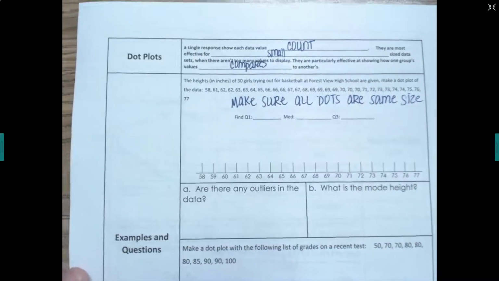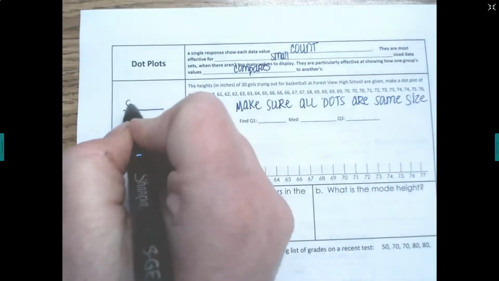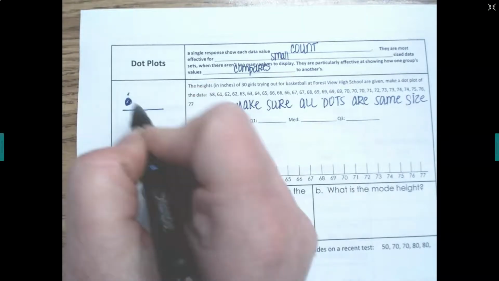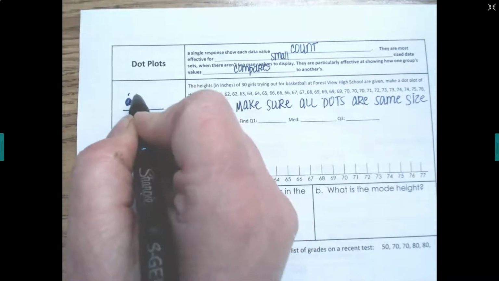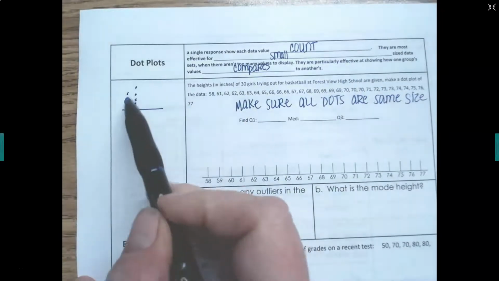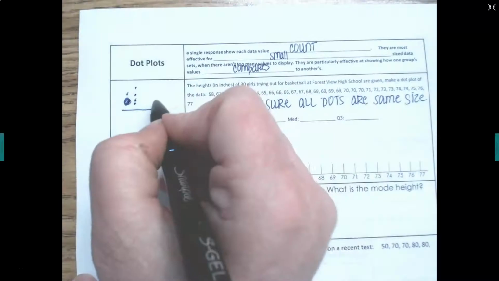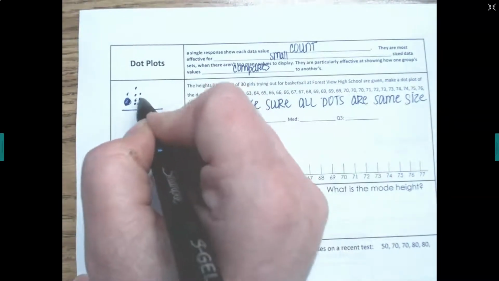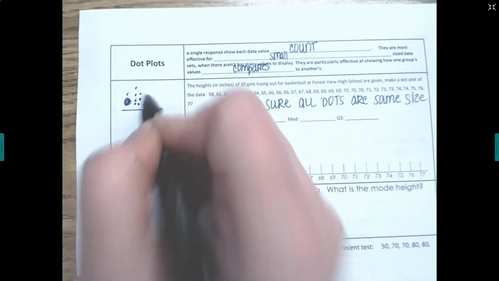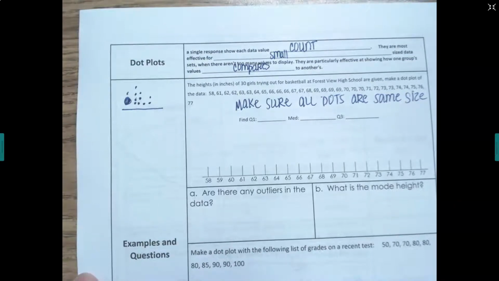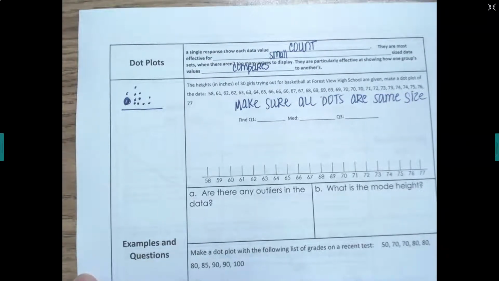Because if you're making dots, so if you have a dot plot and you make one dot really, really big and then the next one small, and then beside it you put some more dots, they're not representing equal areas. So you want to make your dots all the same, so when you look at it you can see clearly what's going on and how they relate to each other.